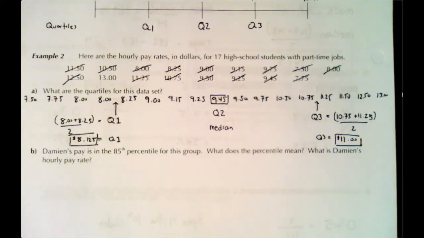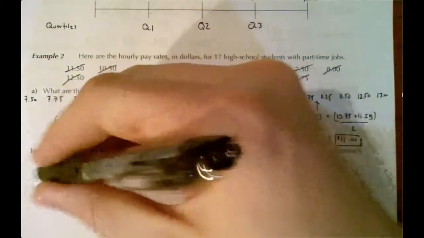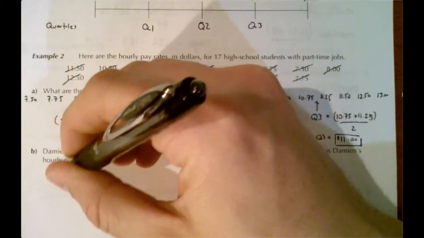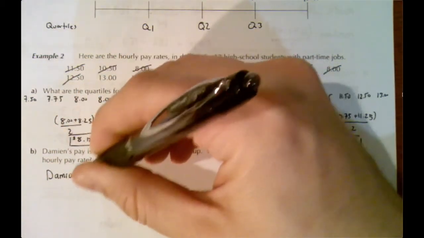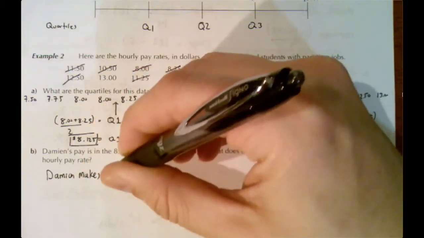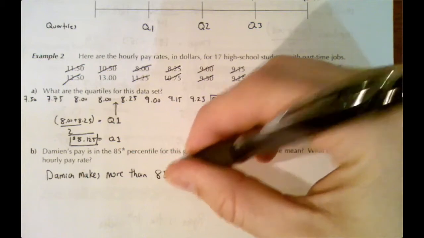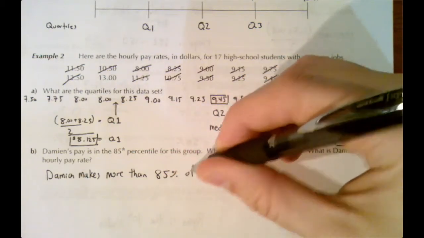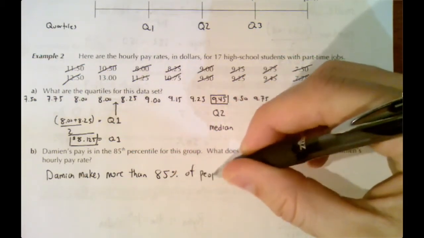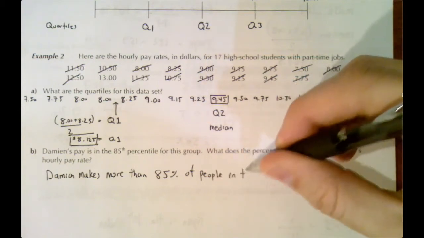Damien's pay is in the 85th percentile for the group. What does the percentile mean? What is Damien's hourly pay rate? Well, what does it mean? Well, it means Damien makes more than 85% of people in this group.